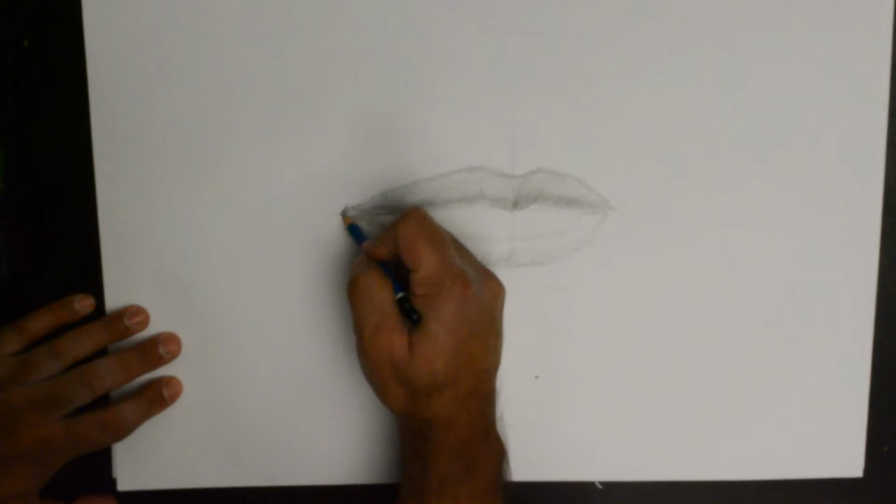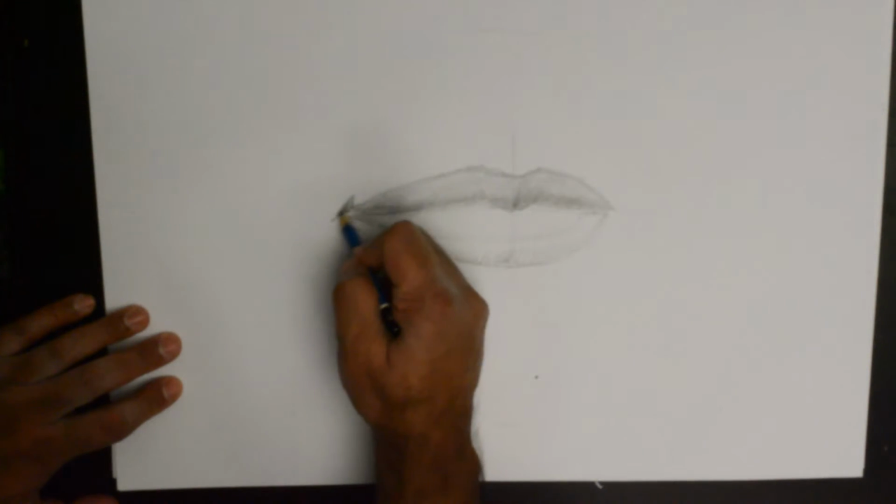Usually, let's put in a little character around the lip here.